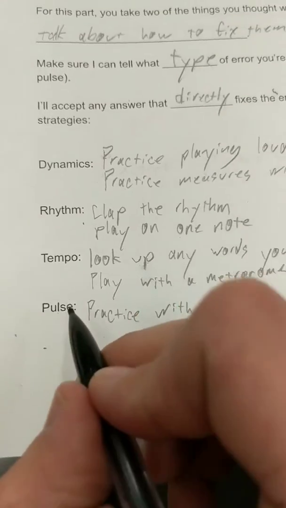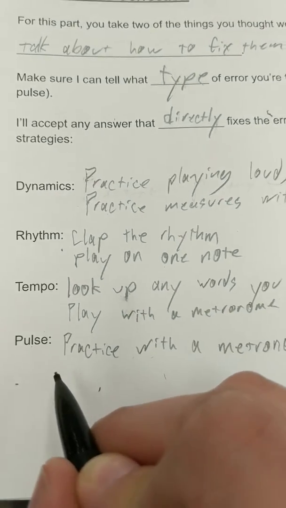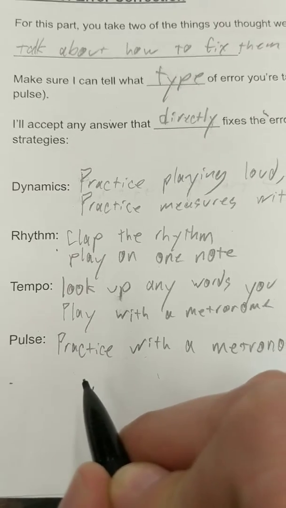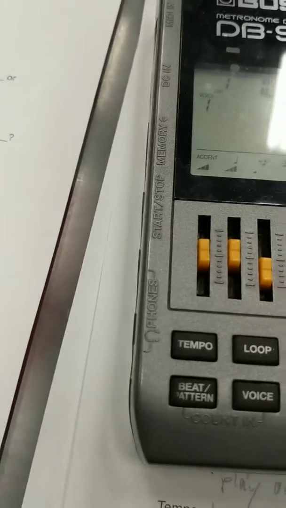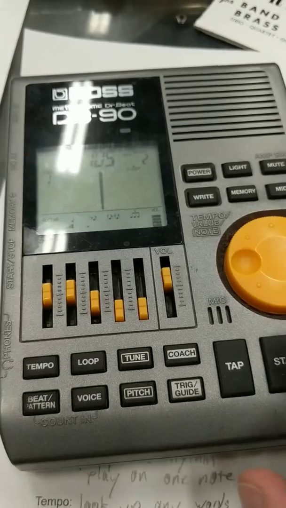The last one is pulse. If you think that the music is slowing down or speeding up, probably the best way to do that is to practice with a metronome. And I actually have one right here. This one is a very fancy one, but you can get one at the music store for pretty cheap.